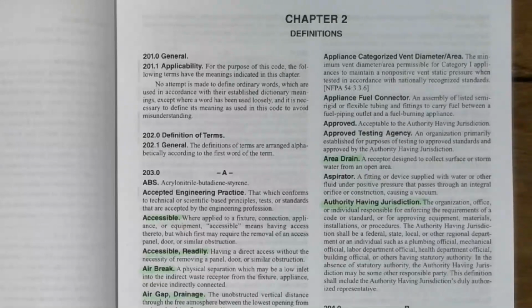In the absence of statutory authority, the authority having jurisdiction may be some other responsible party. This definition shall include the authority having jurisdiction's duly authorized representative. So the authority having jurisdiction is the person or persons that set the rules and enforce the rules. So that is your authority, and their jurisdiction is the municipality.